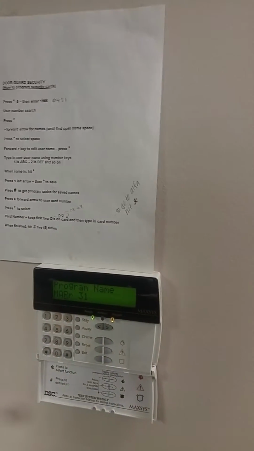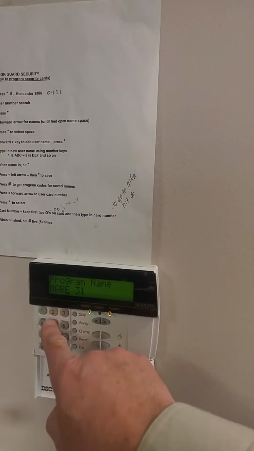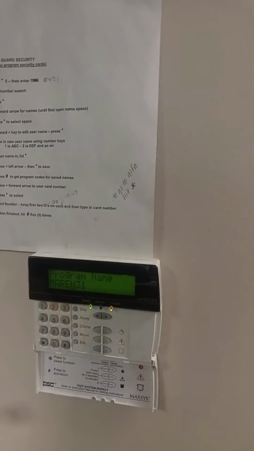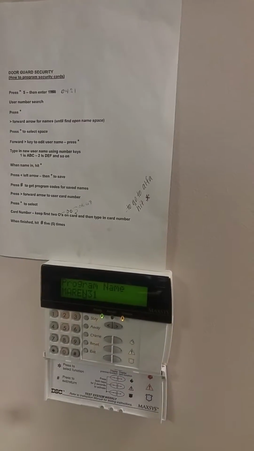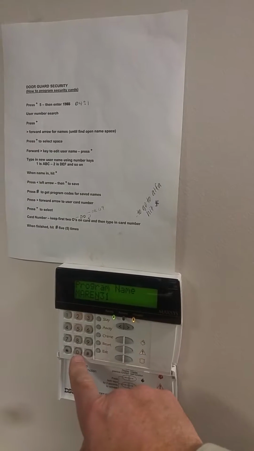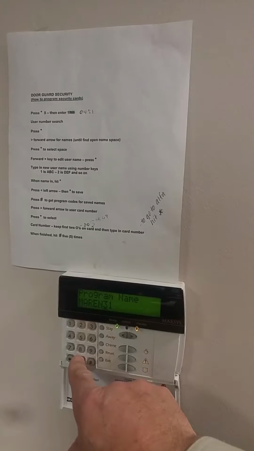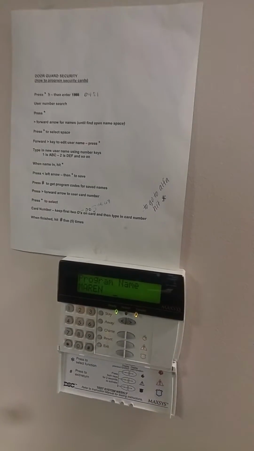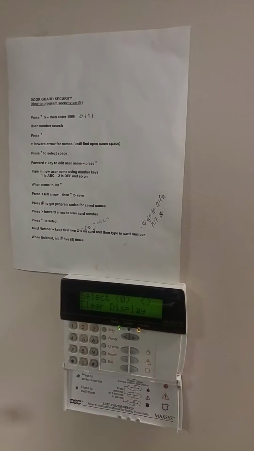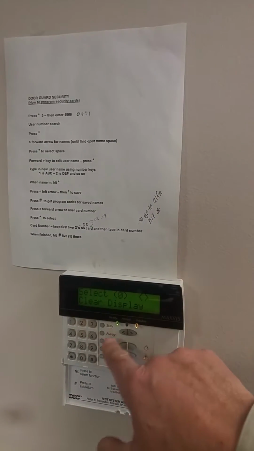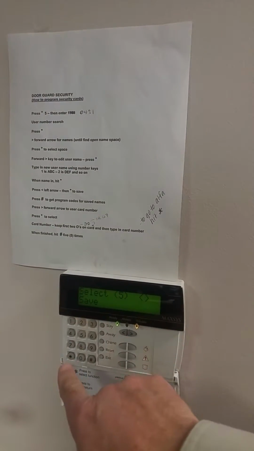R is 3 times on 6, and E is 2 times on 2, and N is 2 times on 5. You can play with that. If you mess up, you can use the scroll keys to go back and forth. A 0 just advances with a blank, so we don't want the 3 and the 1 in there. Now when I'm finished with that, I'm going to press star again, and I'm going to press the left arrow once to save the name.